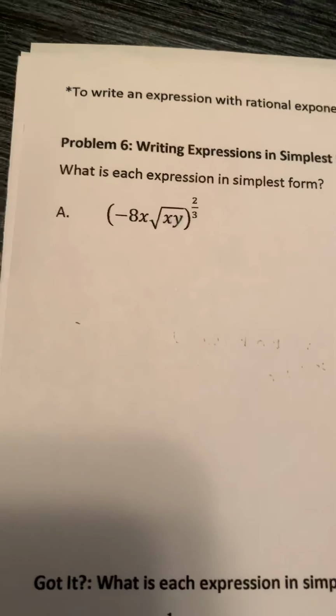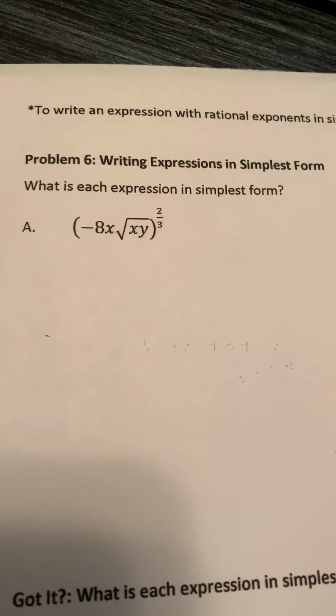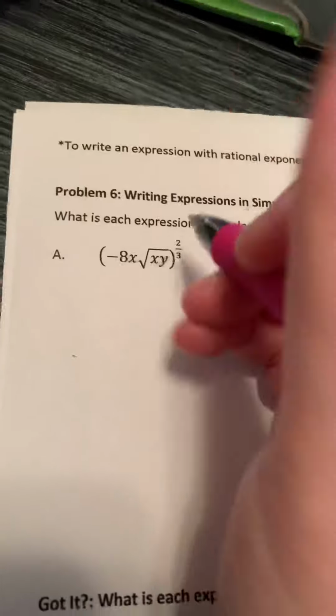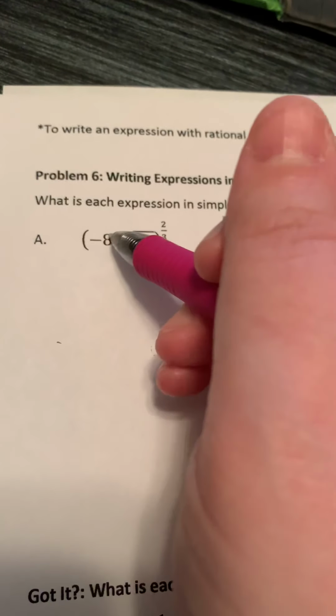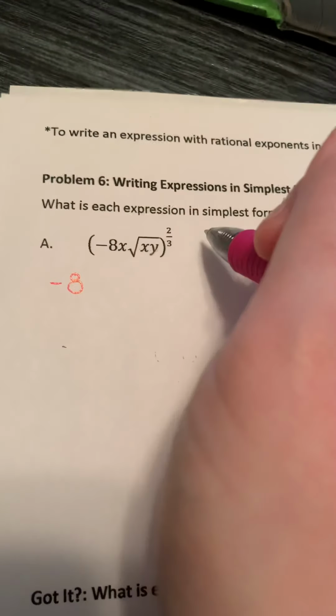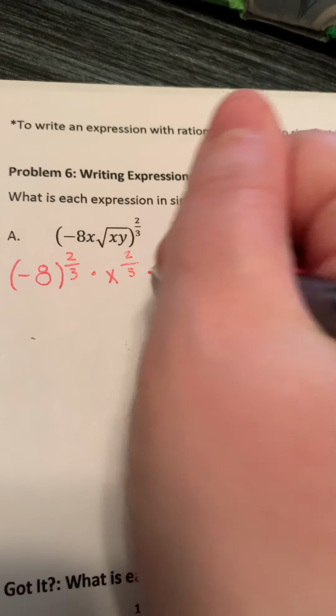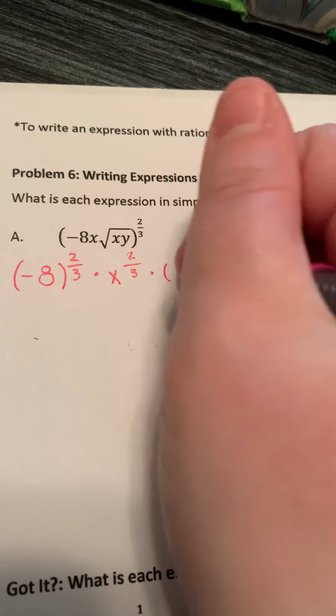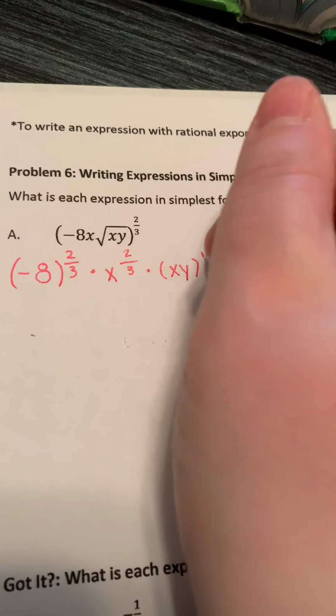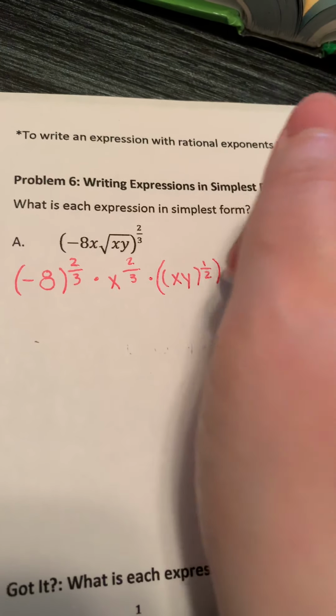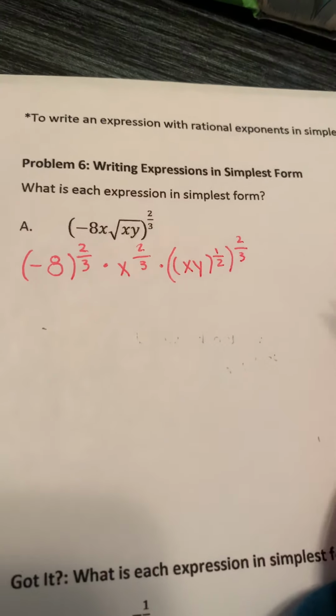So I'm going to be doing problem 6 from the 6.4 notes. I'm going to split this up, because I can distribute this exponent to each term. So this is going to be negative 8 to the 2/3 times x to the 2/3 times, I'm going to rewrite this as a fraction, so xy to the 1/2. And we're bringing that also to the 2/3.